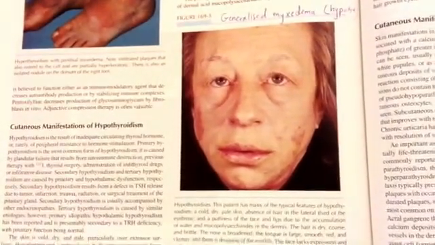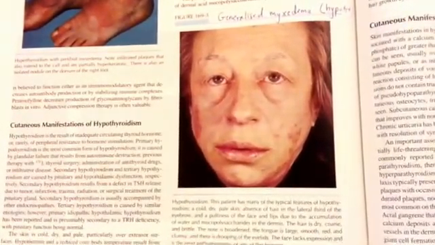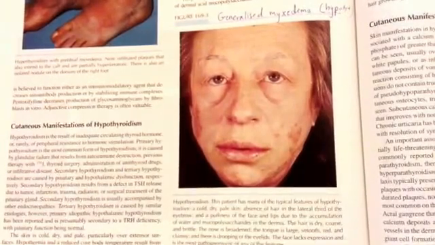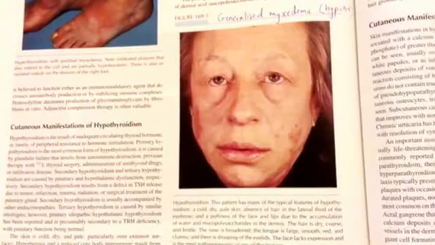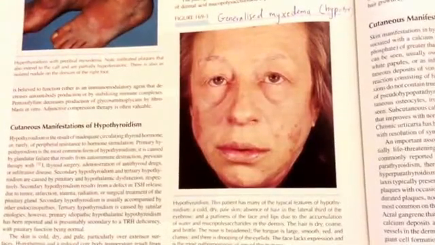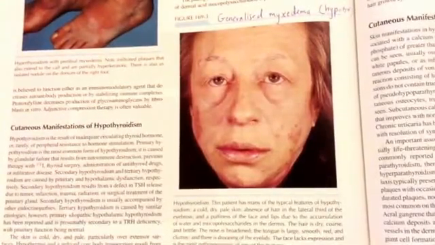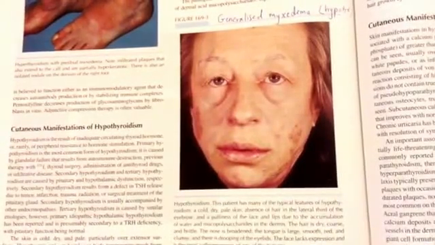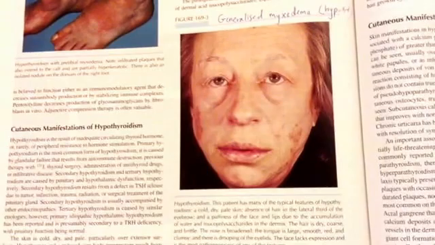It is cold, dry, pale skin, absence of hair in the lateral third of the eyebrow, and puffness of the face and lips due to accumulation of water and mucopolysaccharide in the dermis. The hair is dry, coarse, and brittle. The nose is broadened. The tongue is large, smooth, red, and clumsy. There is a drooping of the eyelids. The face lacks expression, which is the most pathognomonic of any of the features.